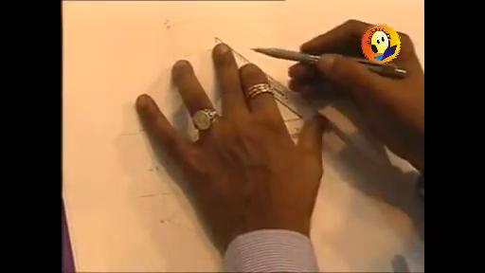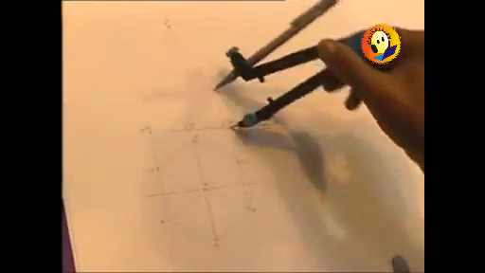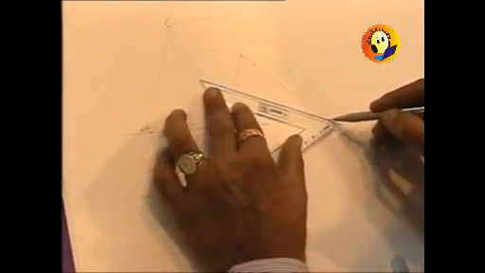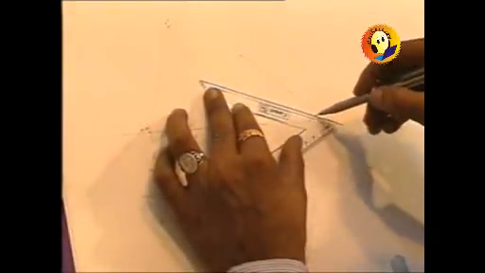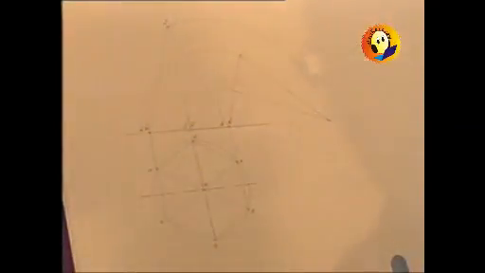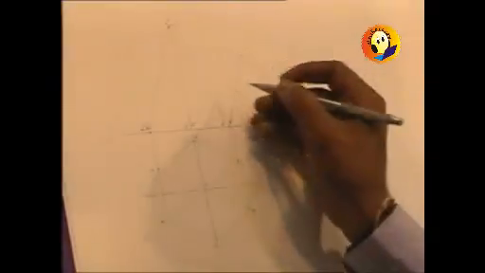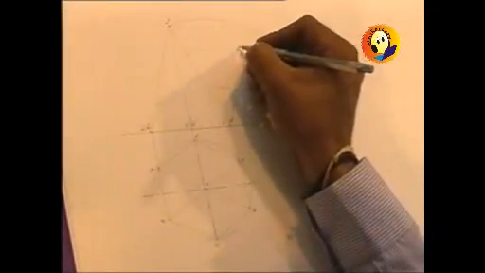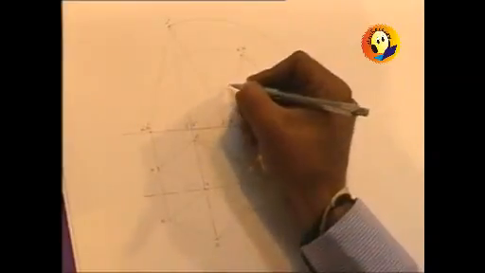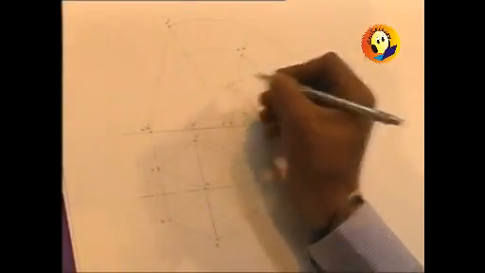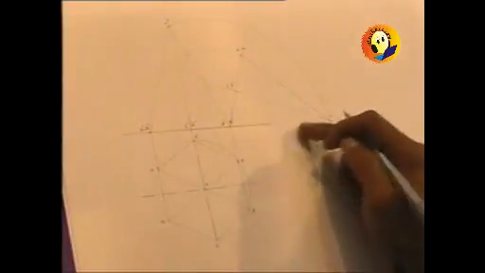We can also transfer the points C and F, which will be on the base. So even the C and F points can be shown on the front view. I am not yet darkening any part. So these are going to be points A' and B'. This is point C' and F', whereas V' has moved to the XY line.